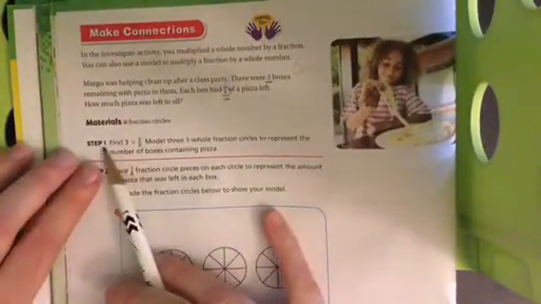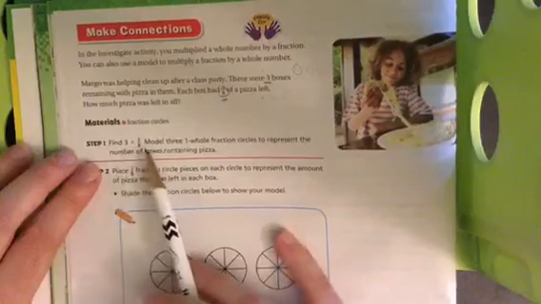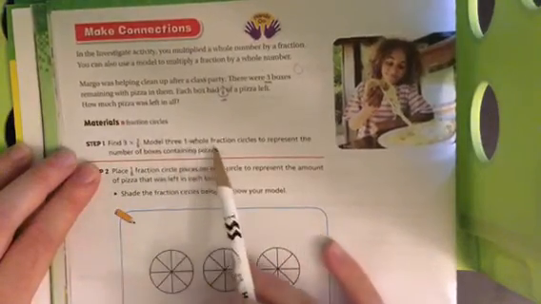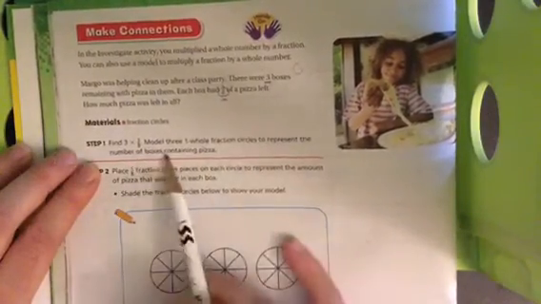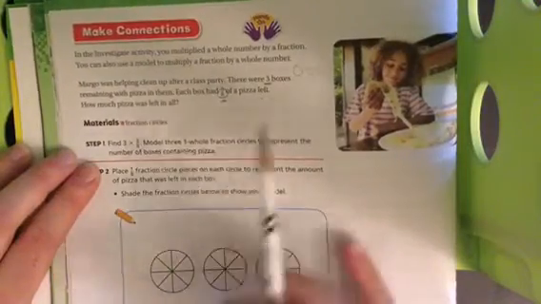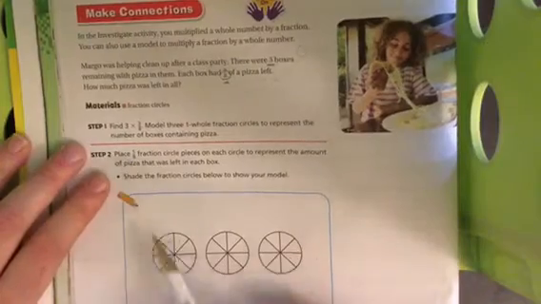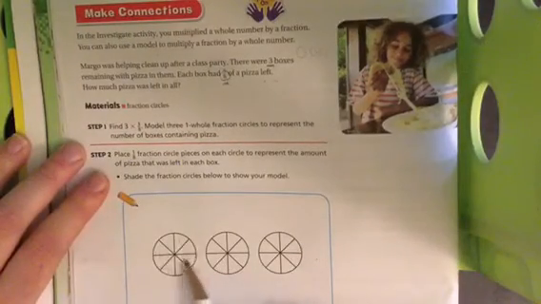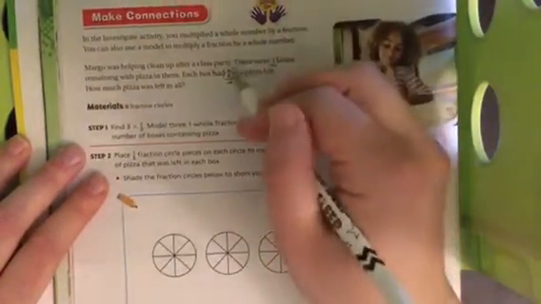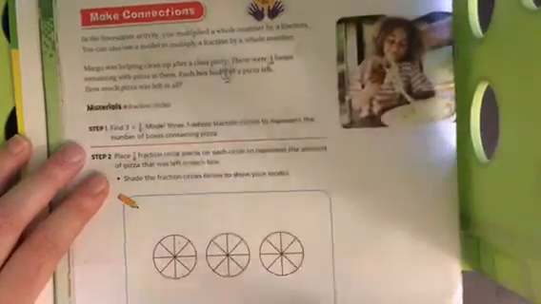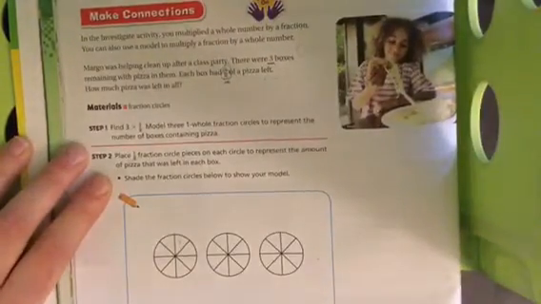The first step says to find 3 times 3/8. You model 3 one-whole fraction circles to represent the number of boxes containing pizza, which we talked about already. Now, the 8 stands for how many slices there are. Each pizza had 3/8 left, so how many slices out of 8 do they have left?